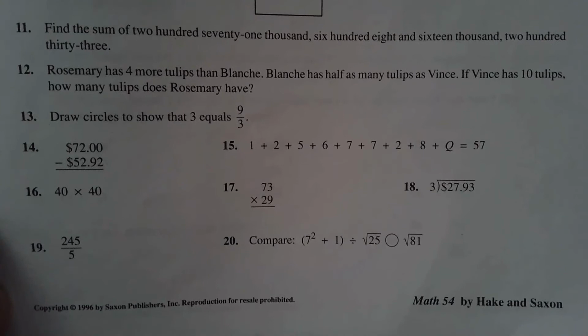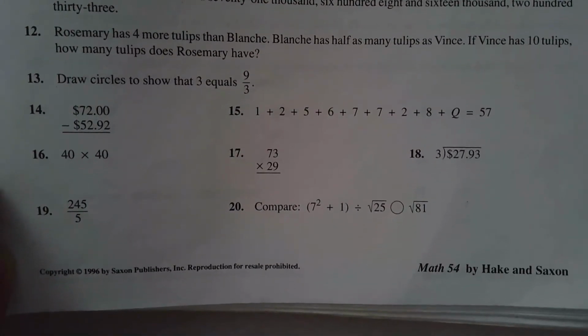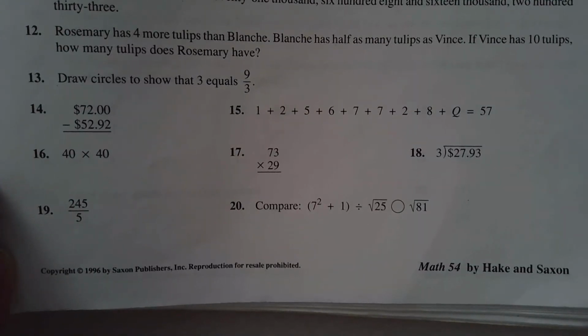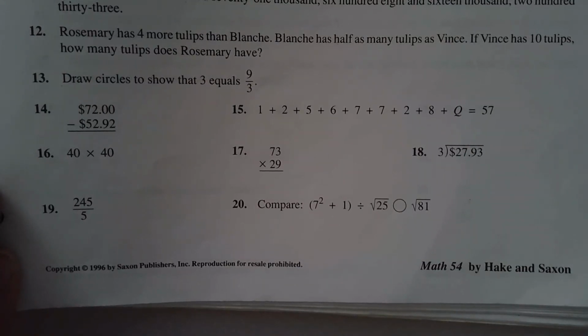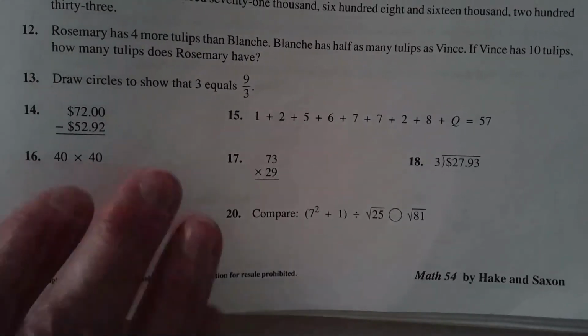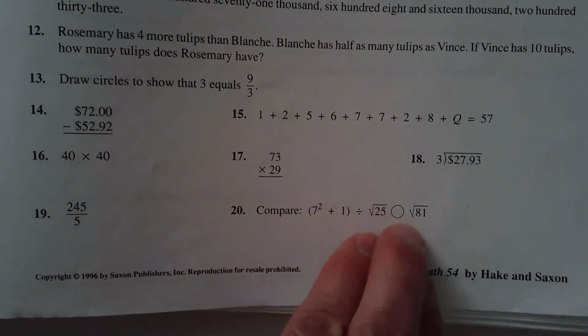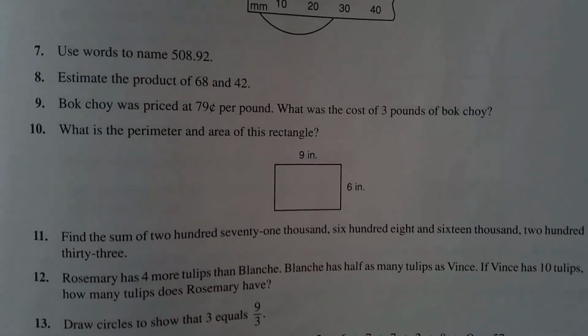Okay, the rest of your problems, straight computation. Reminder in number 15, you have to solve to figure out what Q is equal to. Number 19, you think of that as an improper fraction or as a division problem. And number 20, remember you do the work in parentheses first. Okay, take your time, work it out one section at a time here. Okay, parentheses first. Okay, please take your time on all of this.